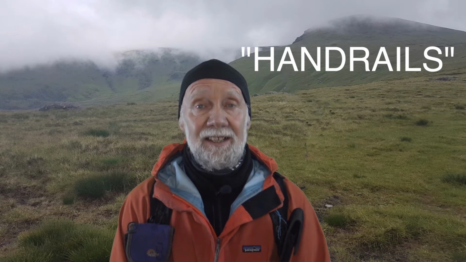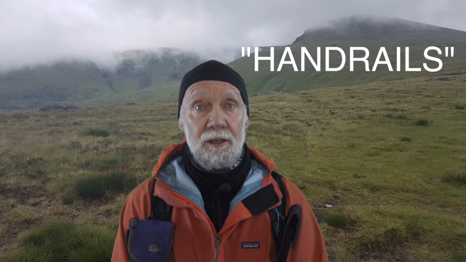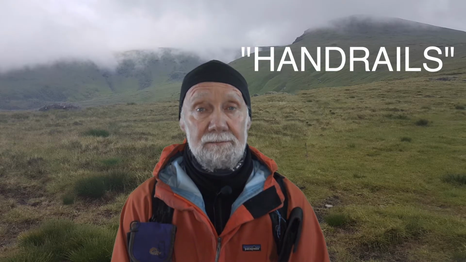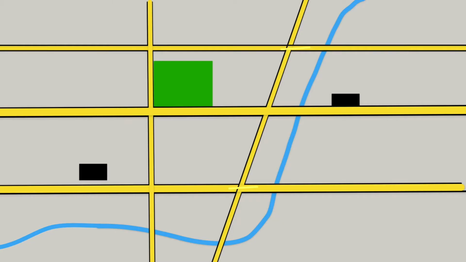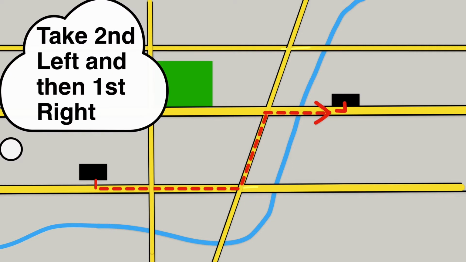You can use anything as a handrail that fulfills all four of these criteria. It's long, it's going in roughly the right direction, it's shown on the map, and it's identifiable in real life. Following handrails is a very common method of navigating. For example, when using a paper map in a city, or when following instructions such as second left turn and then first right, you are using streets as handrails.